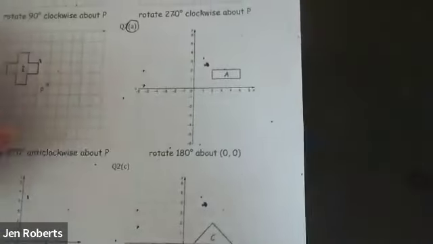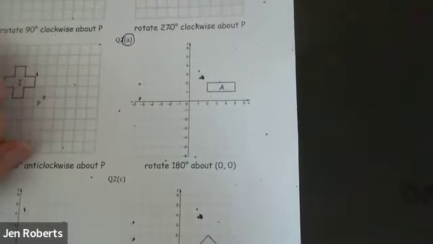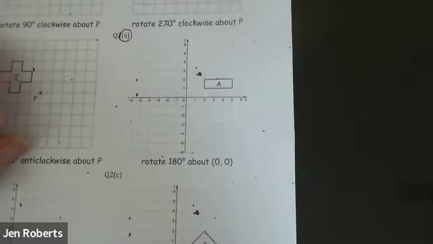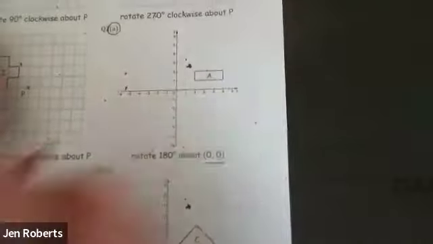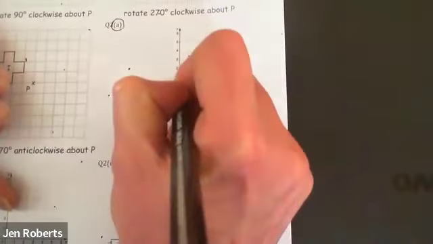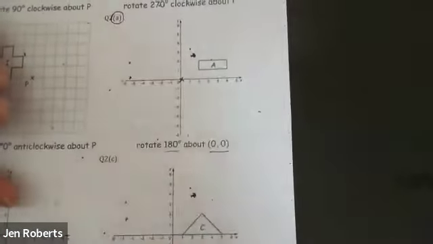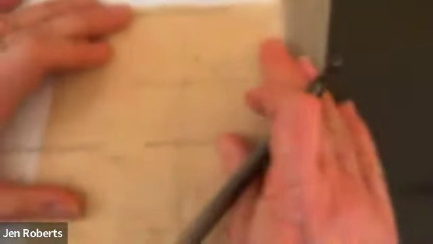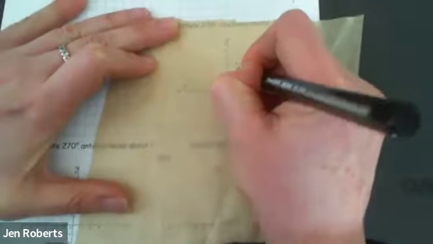This one here. Okay, so we're rotating our shape 180 degrees about 0, 0. So that's our centre, so I'm going to put a cross there. 180 degrees is a half turn. Put your tracing paper over the top. Okay, I'm just going to trace over the shape.